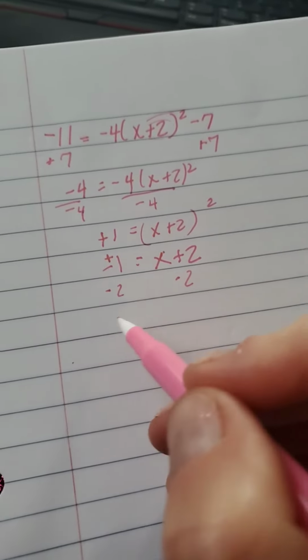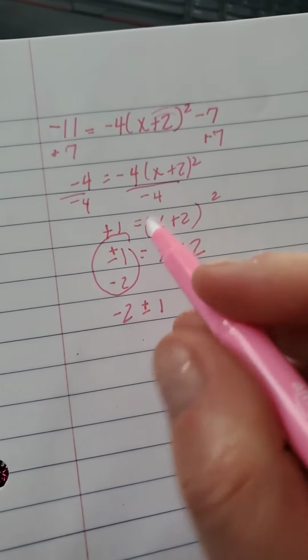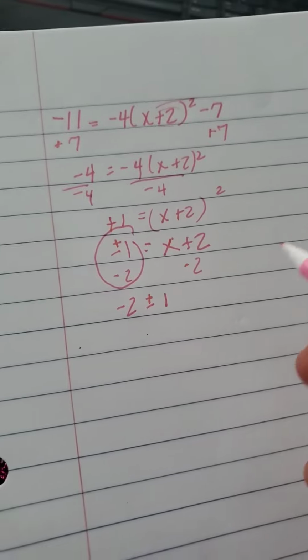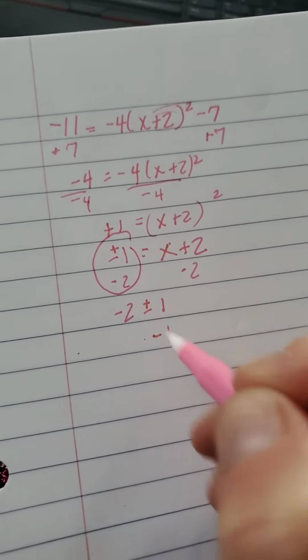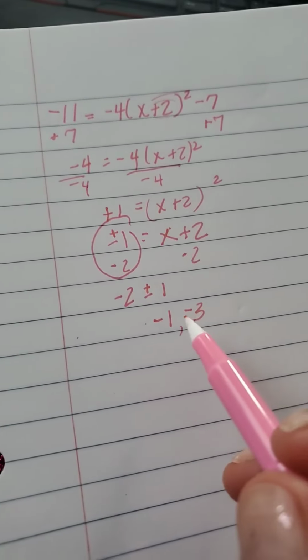Subtract 2, subtract 2. So we have -2 plus or minus 1. That's what that results in. So when you go to do the square root part, you always want to write the positive and negative solution. So -2 plus 1 is the solution, and -2 minus 1 is the solution. These are your two solutions to this problem.